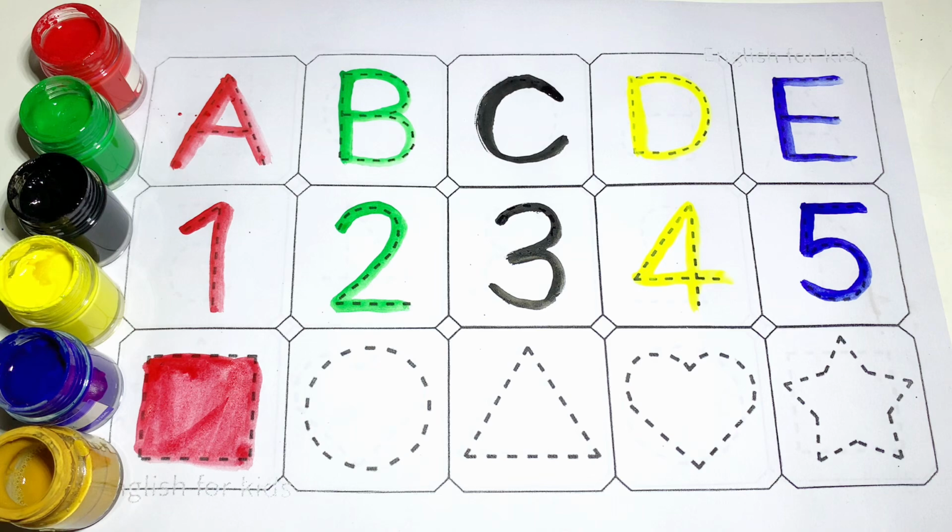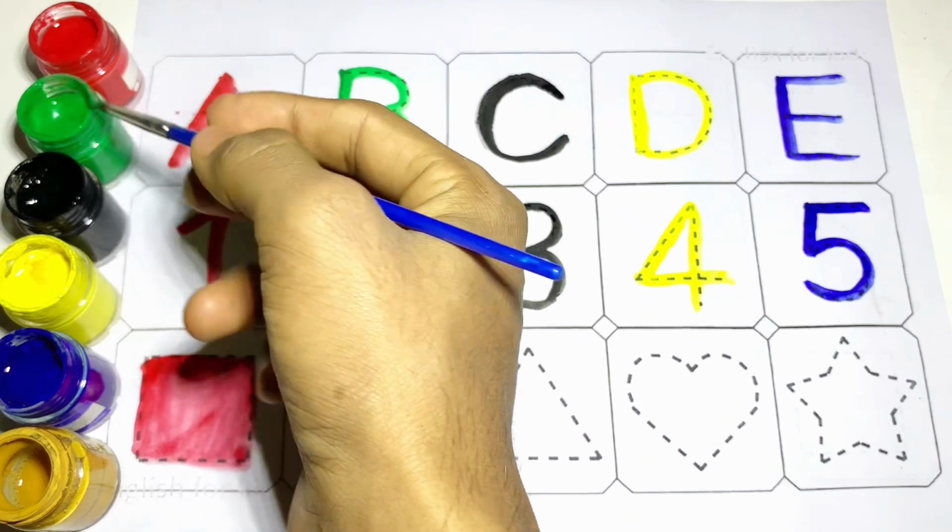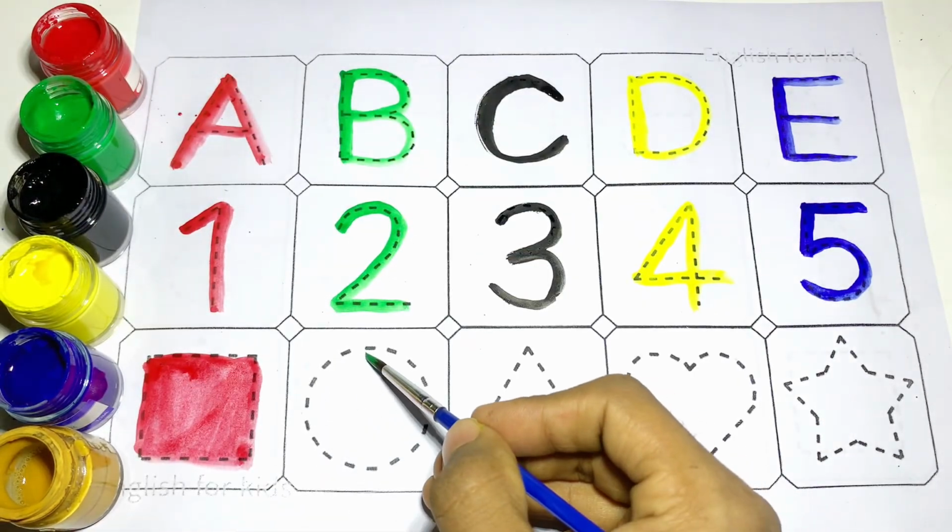Kids, now draw a circle. The shape of circle, and use green color.